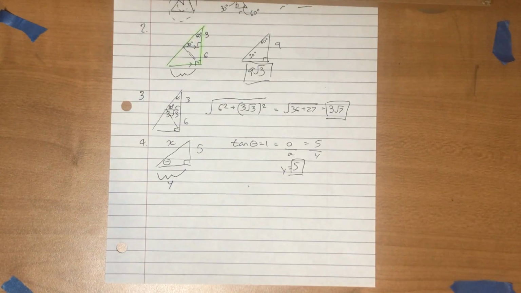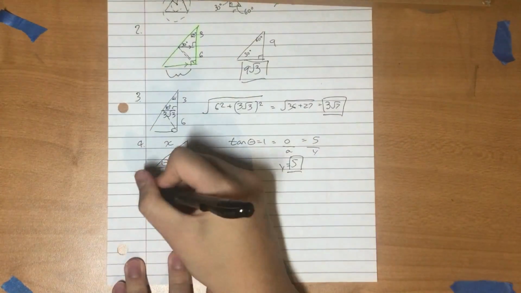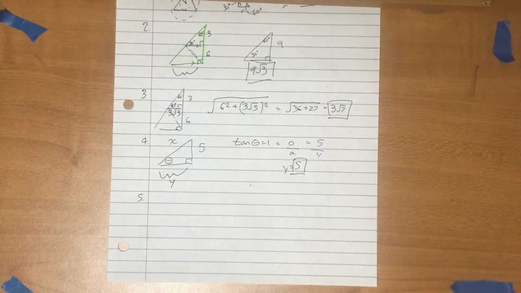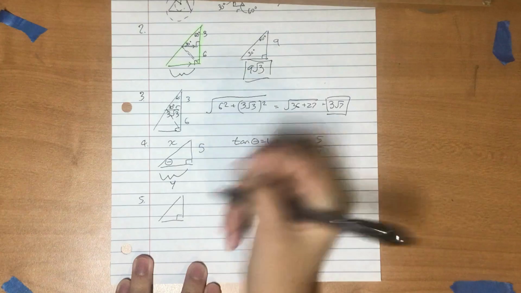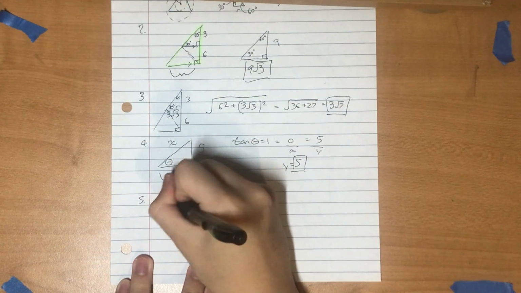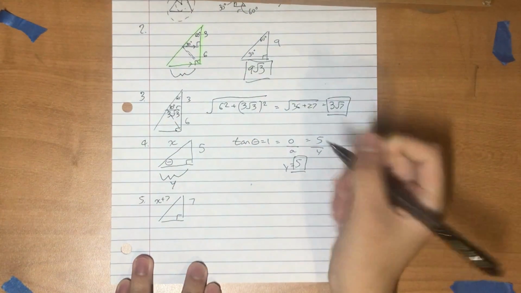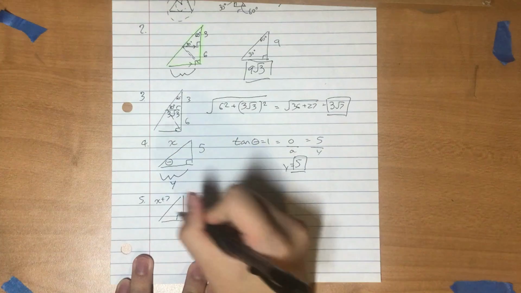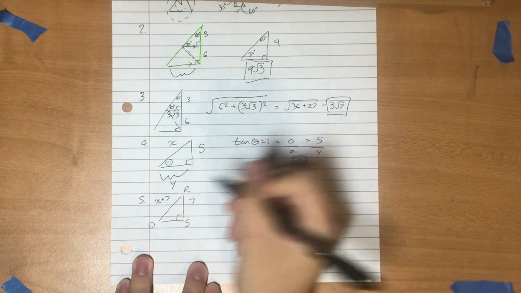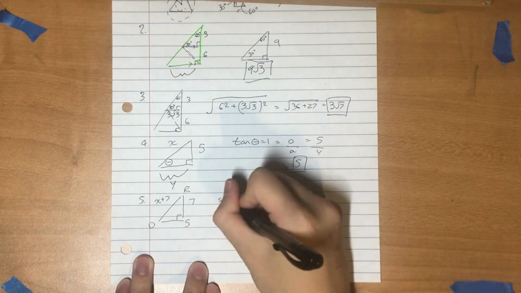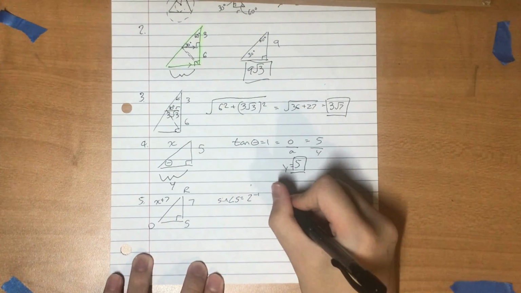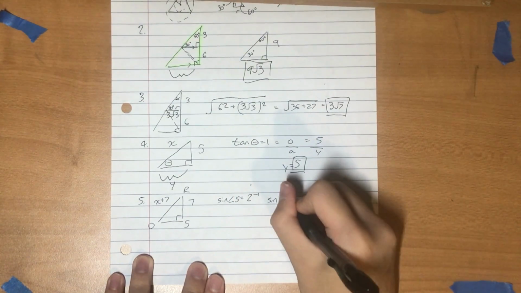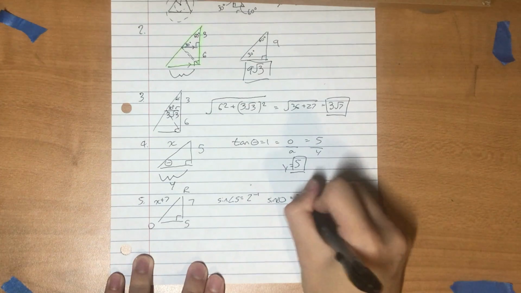Number 5. This one is actually disputable, so there are 2 accepted answers. So they said the sine of S is 2 to the negative first. Sine of angle O is 3 to the negative first.